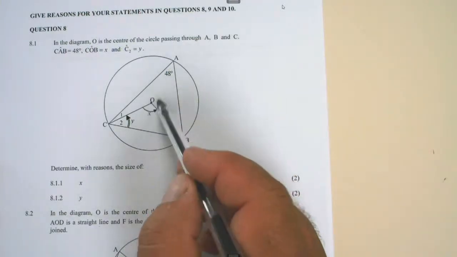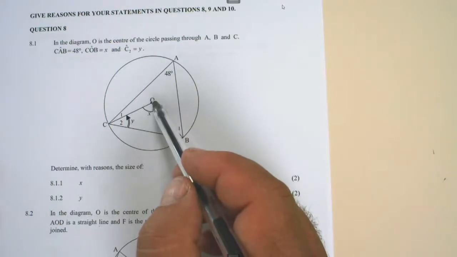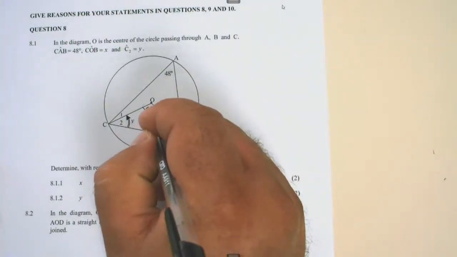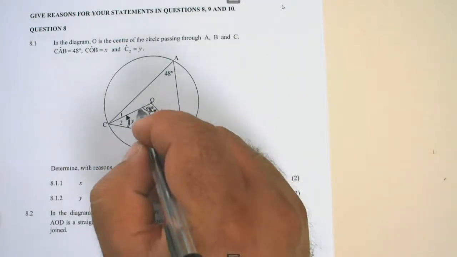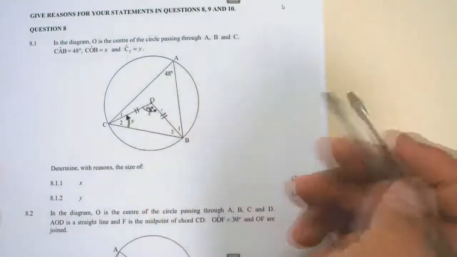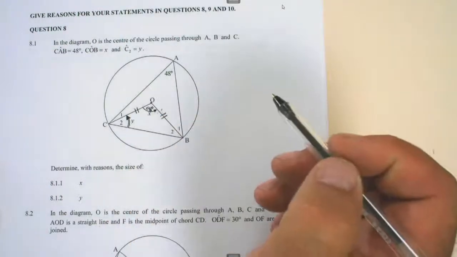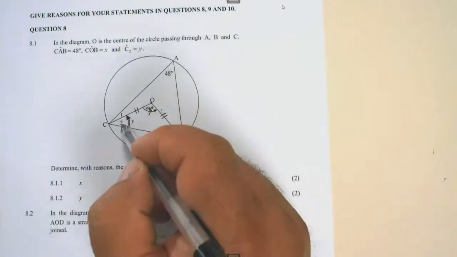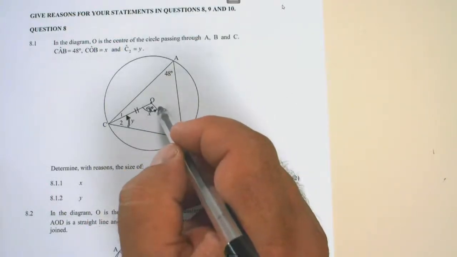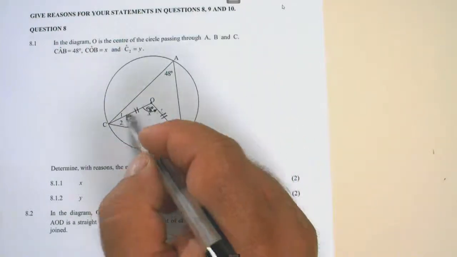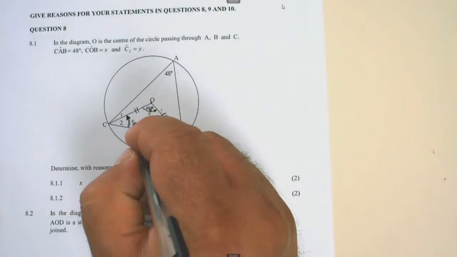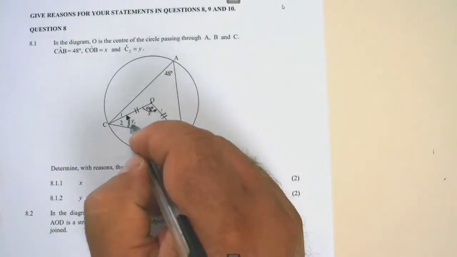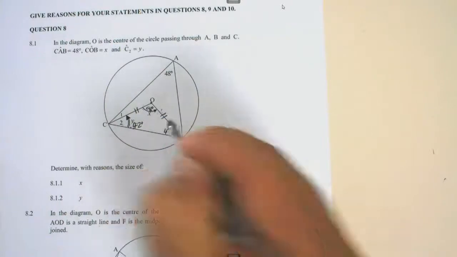Now, because they say O is the center of the circle, there are 5 theorems that we can apply. The angle at the center of the circle is twice the angle at the circumference, so this here should be 96 degrees. And because O is the center of the circle, OC and OB are radii, and that means that the base angles are equal. So if this here is 96 degrees, then C2 is 180 degrees minus 96 degrees, which is equal to 84 degrees, and divided by 2 because the base angles are equal. So it would be 42 degrees there and 42 degrees there.